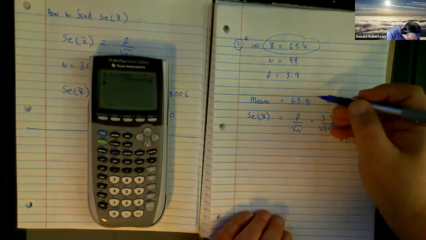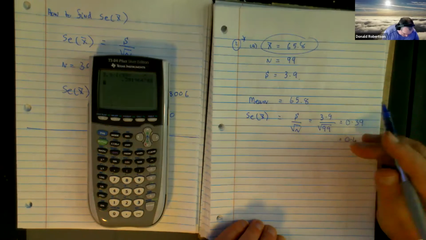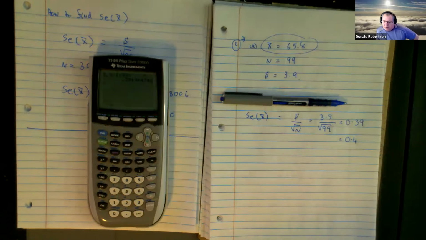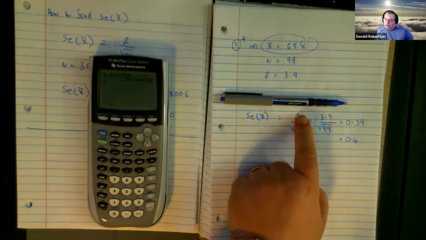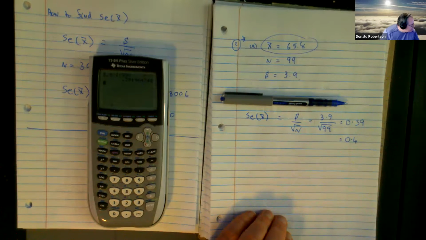You might say, these are 2 different questions. If all you wanted is standard error, you don't need to know what the mean is. Would you agree it's irrelevant what the mean is? Because the standard error only uses these 2 guys, right? It doesn't care what the mean is. Let's move on to 3.